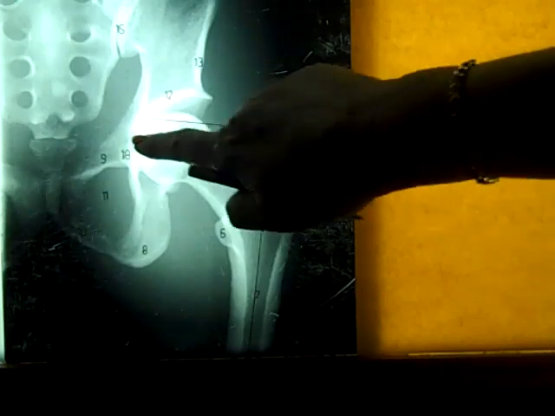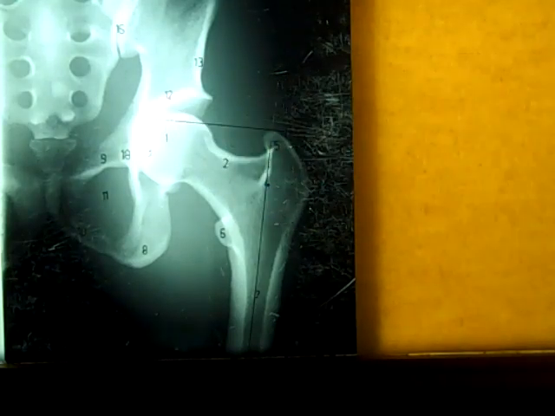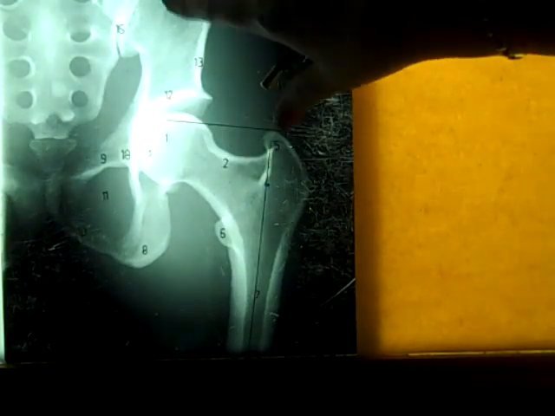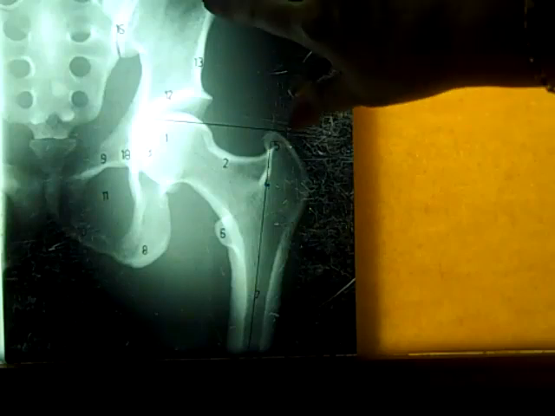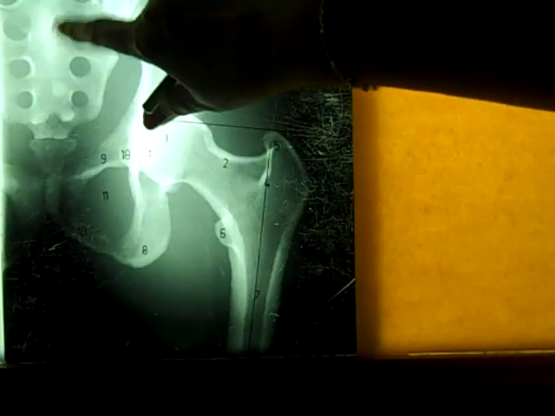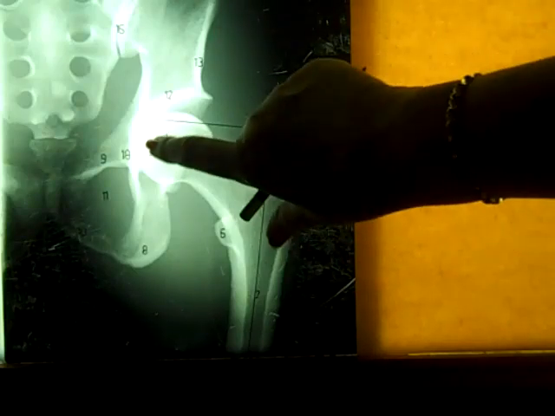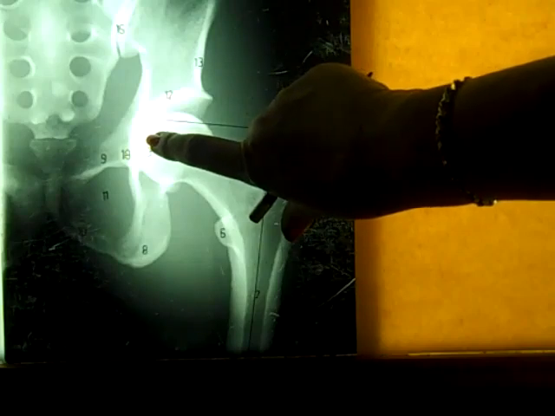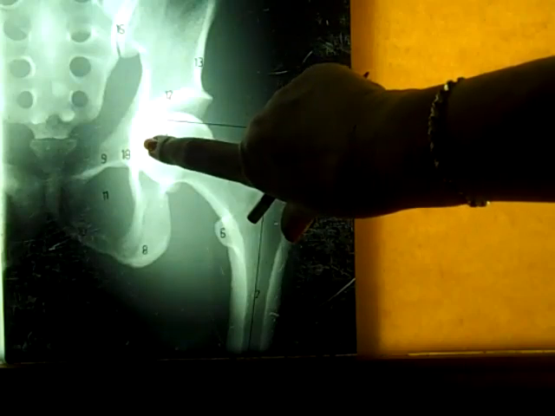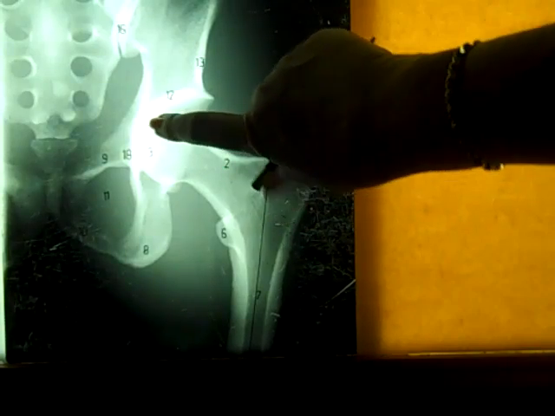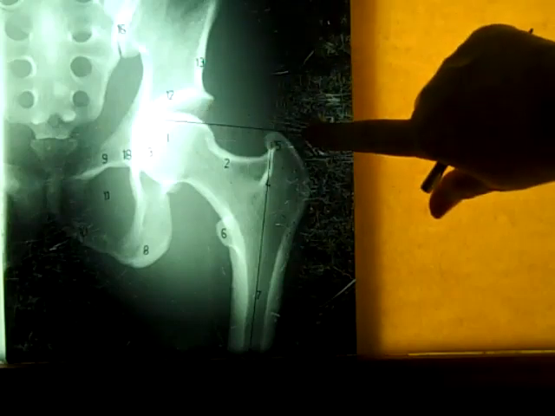Now, normal is that the fovea capitis, which is about right here on this film, should be above or level to this line. If you'll recall, this is a phantom view. This is not a real person. You notice the sacrum does not look normal. You see the foramen. You don't see any soft tissue. This is not a person. It's a plastic model. And so I don't really expect it to be normal. But the fovea capitis should be above or level to this line that's going across.